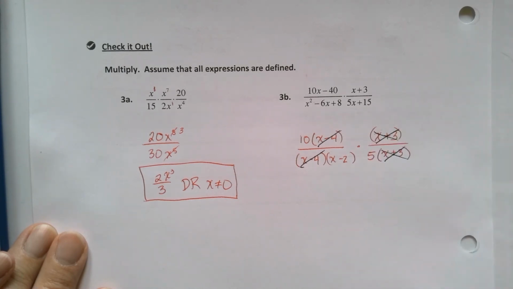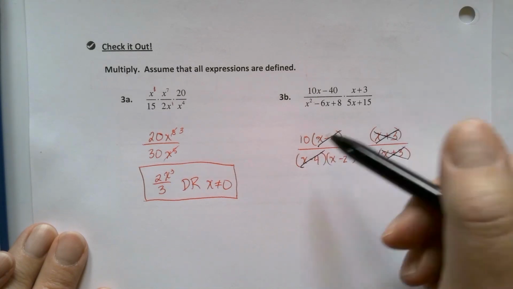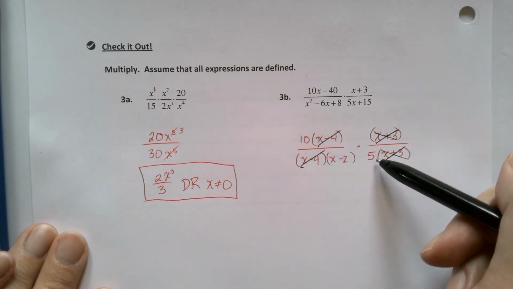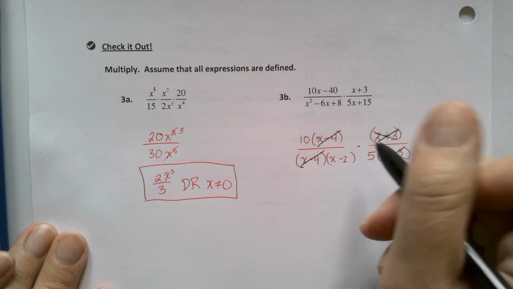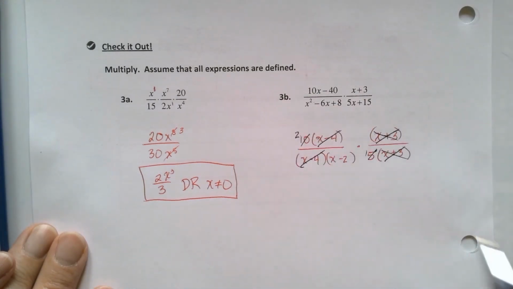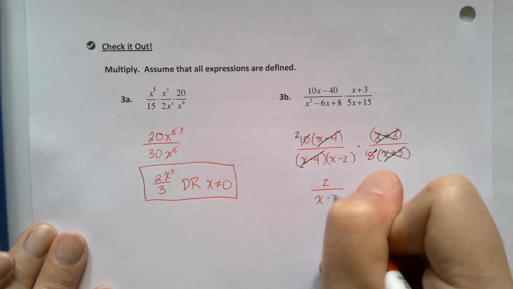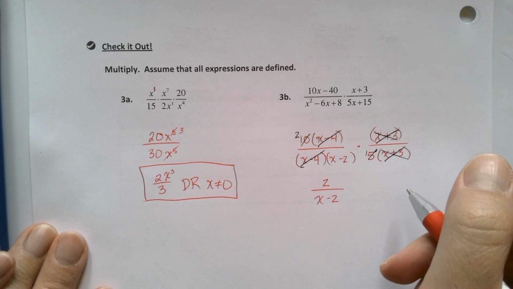But there's one more thing that cancels that people forget about. We're so involved with these pieces, these binomials, sometimes we forget the 10 and the 5 reduce just like any other fraction. So that goes in here once and it goes in here twice. So the top I'm left with just a 2, and the bottom I'm left with just x minus 2. So that canceled out very nicely.